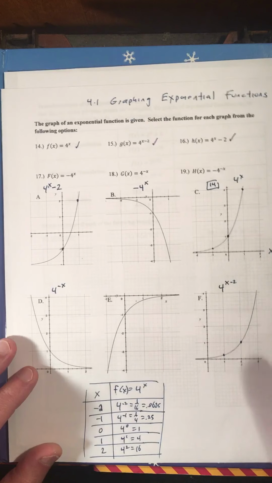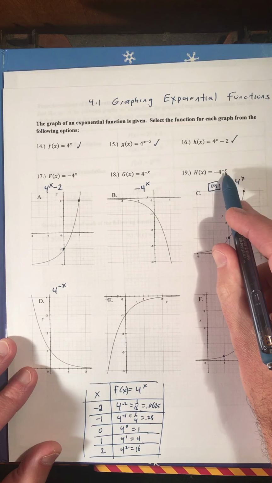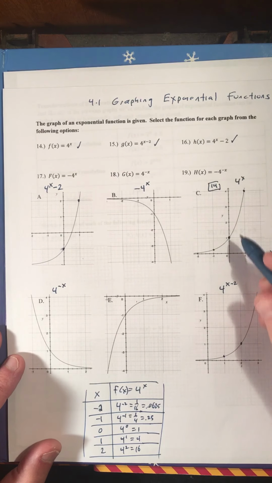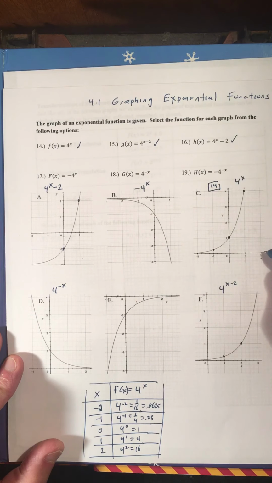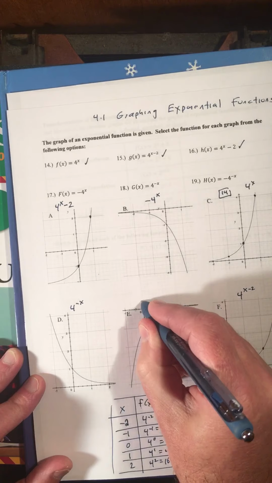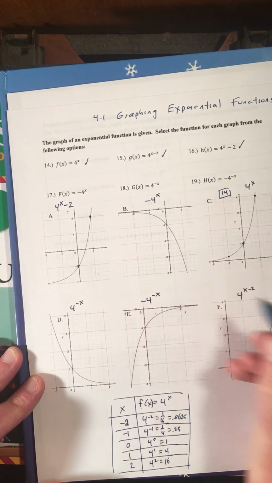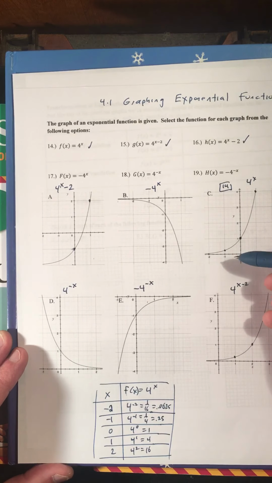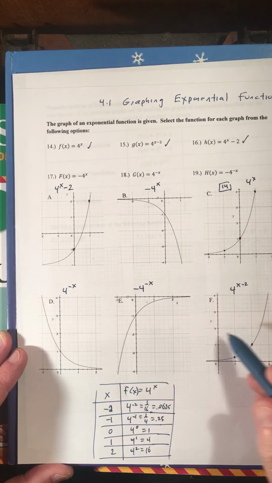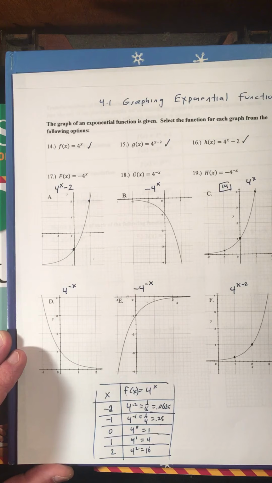Okay, and the last one is a combination of both, minus 4 to the minus x. So we're going to reflect it over the y and then over the x. So it goes this way and then down. Minus 4 to the minus x. You could also think of it as being reflected over the x and then reflected over the y. It will look like this in either case.